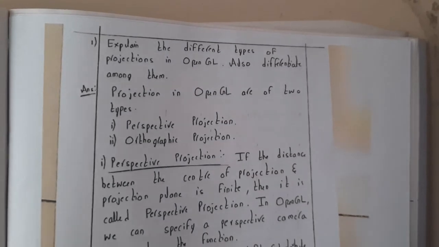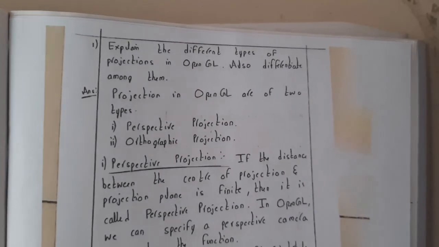Because we are lacking on time, I'll be just going through some important topics. So in the next tutorial, we'll be going through projection types.